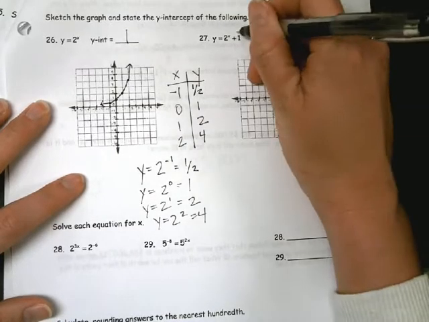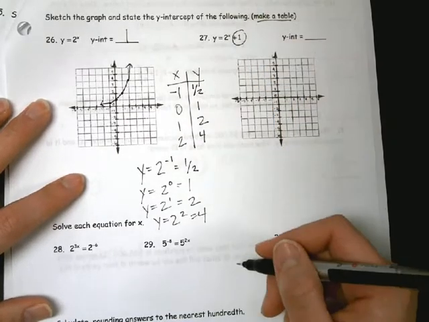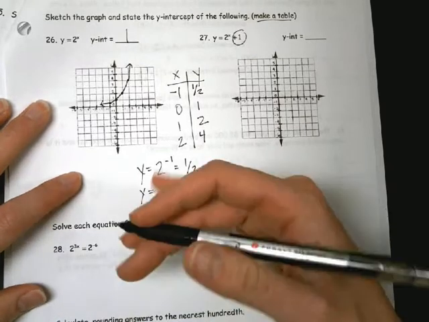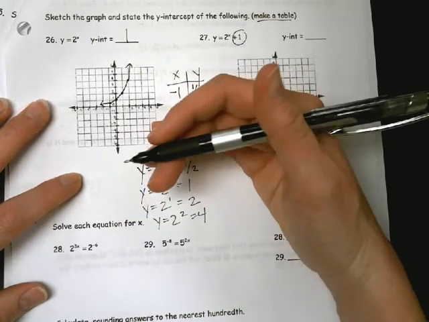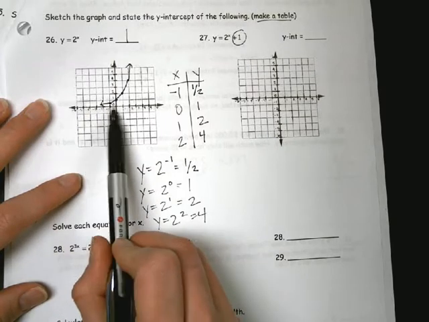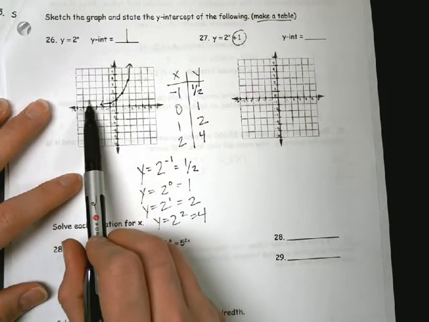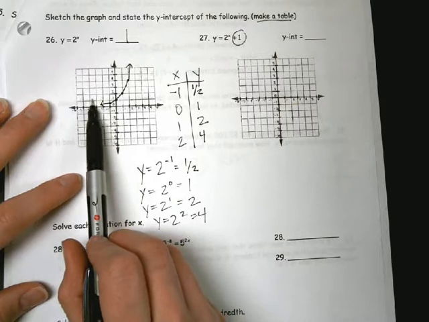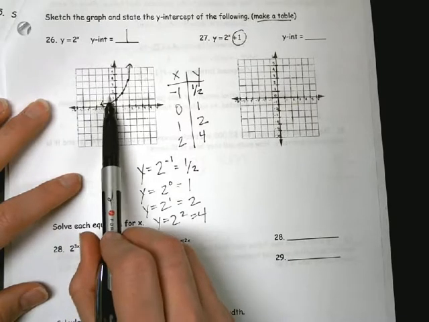Now remember, when you're working number 27, you just want to take these y values and add 1 to each one of them. What that's going to do is shift the entire function up 1. And so instead of looking like it's coming really close to the x-axis, it's going to come really close to y equals 1 right here. Every point is just going to be shifted up 1.